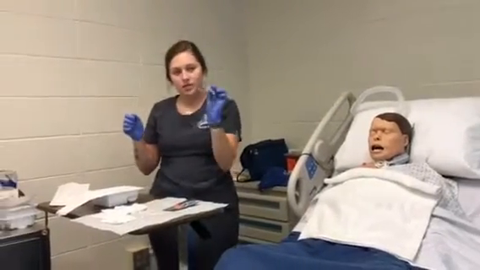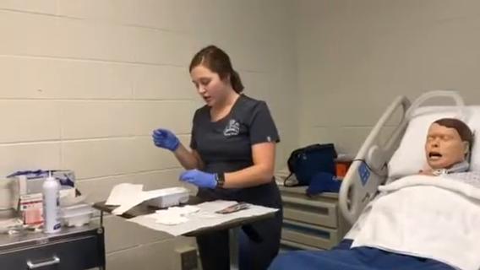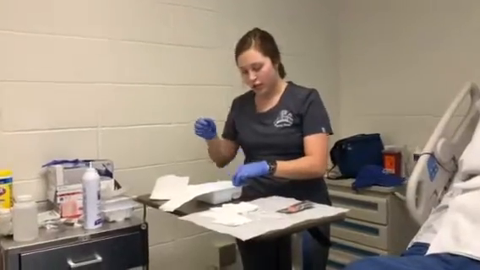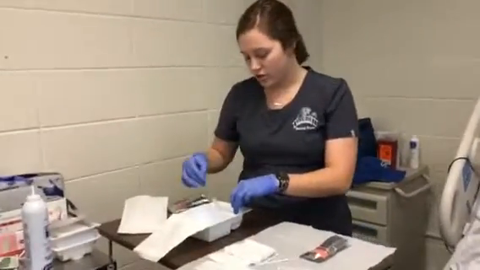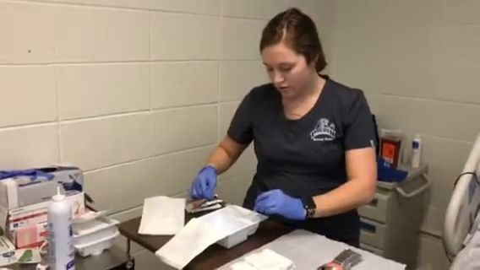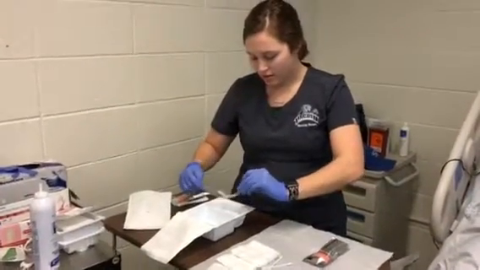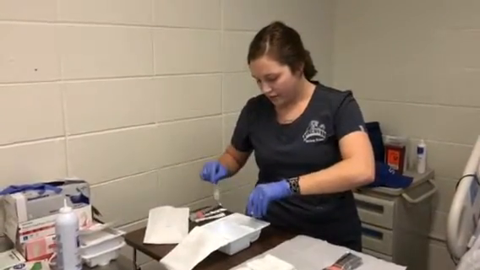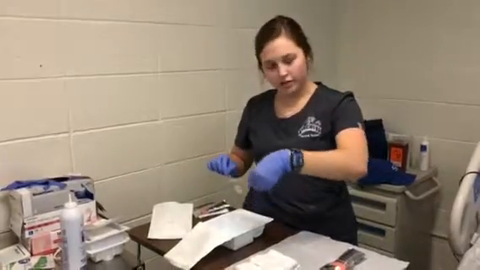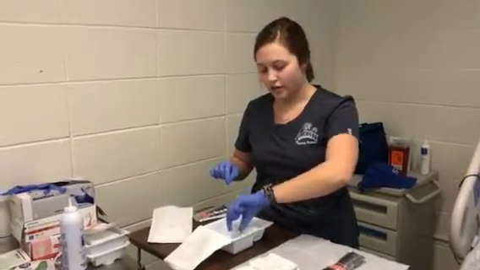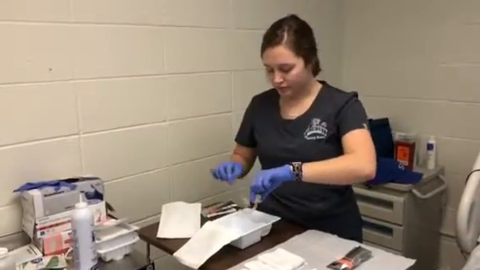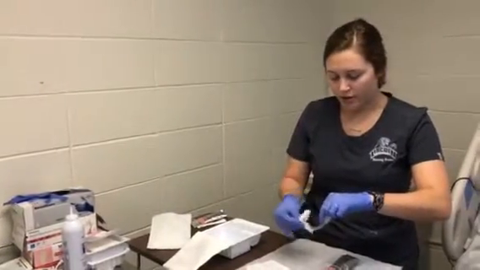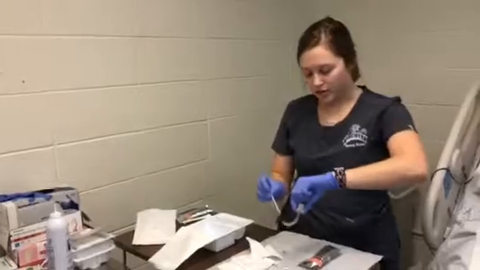Okay, so this, normally you would put this in the hydrogen peroxide and the water mixture to clean. And you're going to take your brush, dip that in, and clean it on the inside and on the outside. Make sure that's nice and clean, and then you're going to put it in the sterile water side and kind of rinse it off. And you're going to take your gauze, dry it off really well. You can use your pipe cleaners to get on the inside.